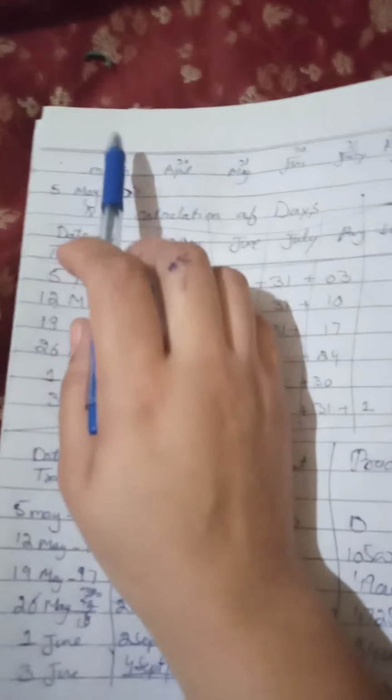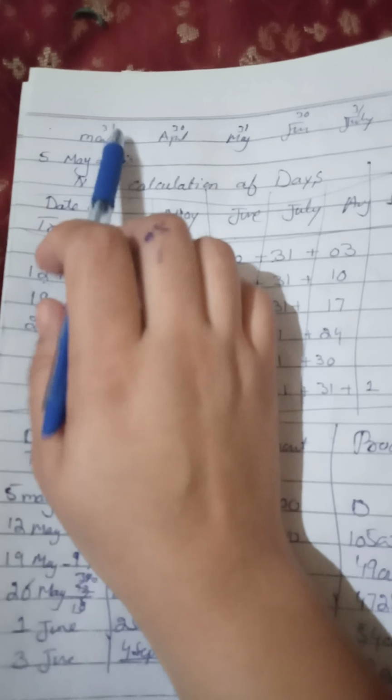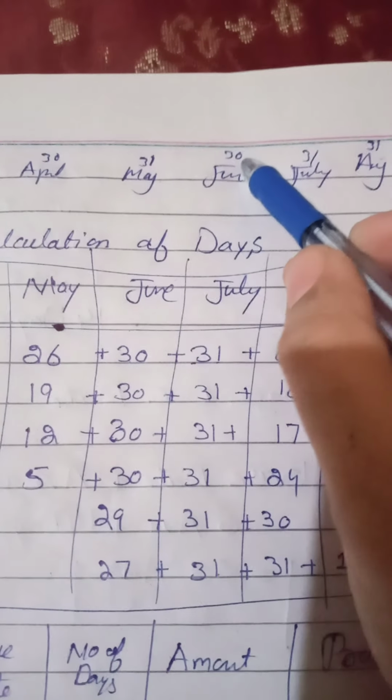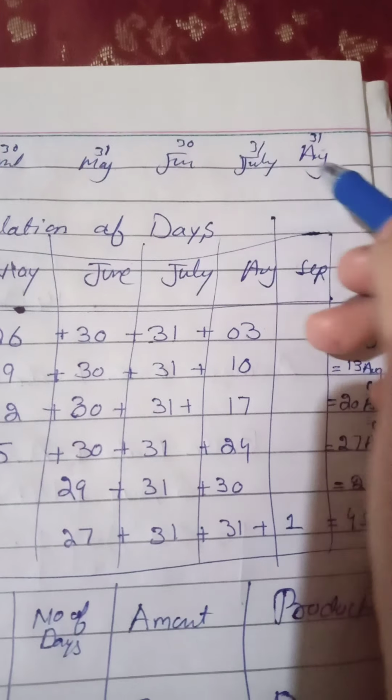Now I have written the days. There are 31 days in the month of March, 30 in the month of April, 31 in the month of May, 30 in the month of June, 31 in the month of July, and 31 in the month of August. This is our requirement. Now move to question number 5.